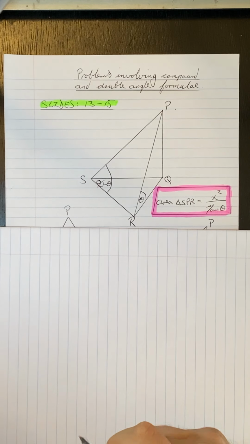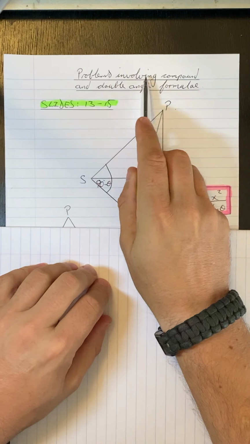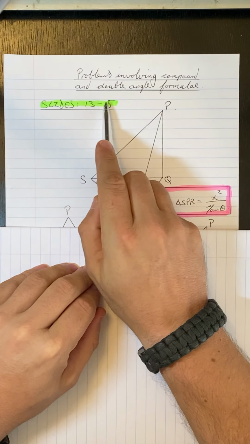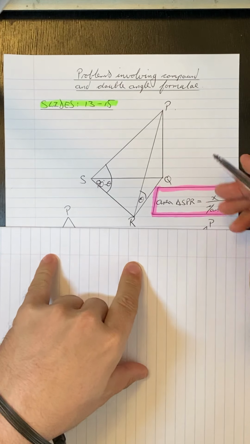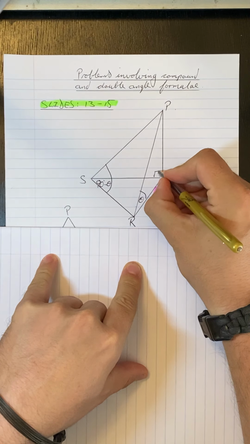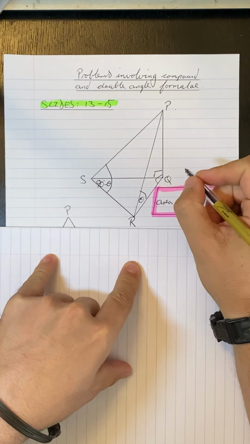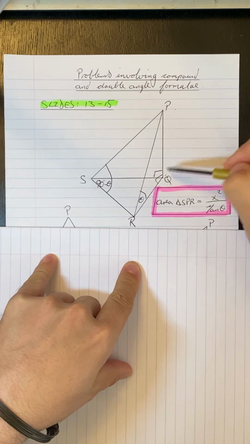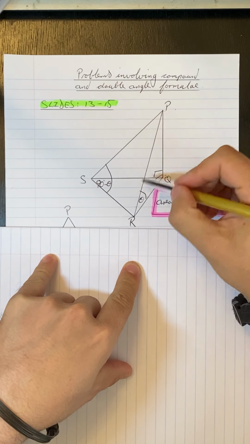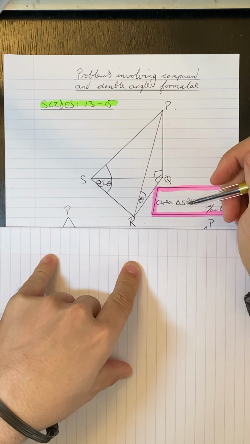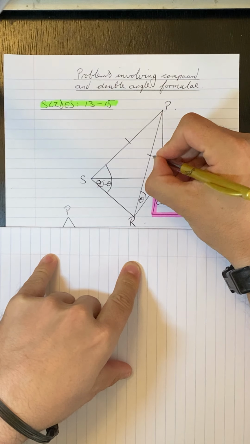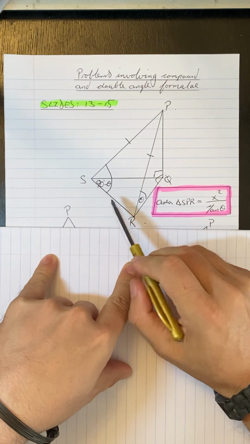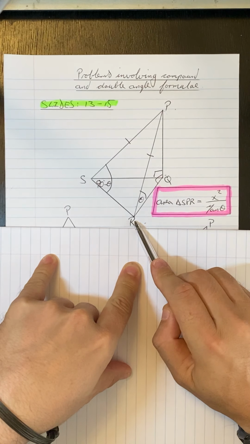Hello grade 12s. We're going to be continuing with problems involving compound and double angle formula, working from slides 13 to 15. I'm just going to read the question to you where it says PQ is a vertical tower. PS and PR are cables of equal length. So I'm just going to mark that as equal over there. Anchored in the ground at points S and R.